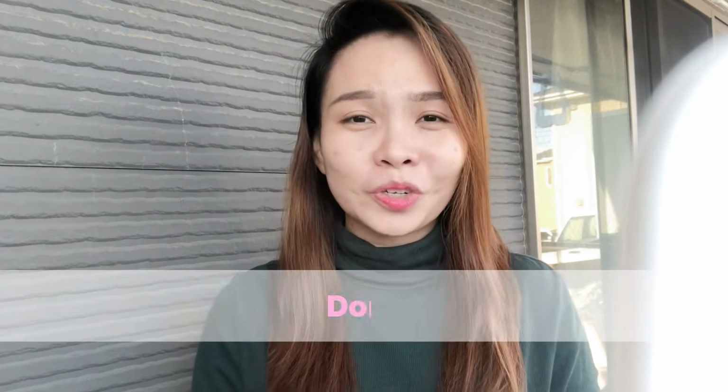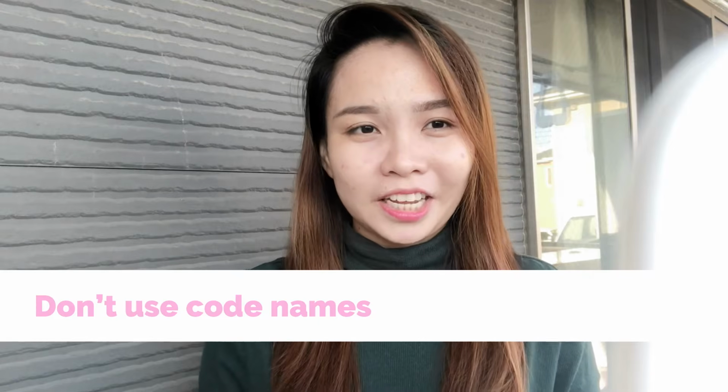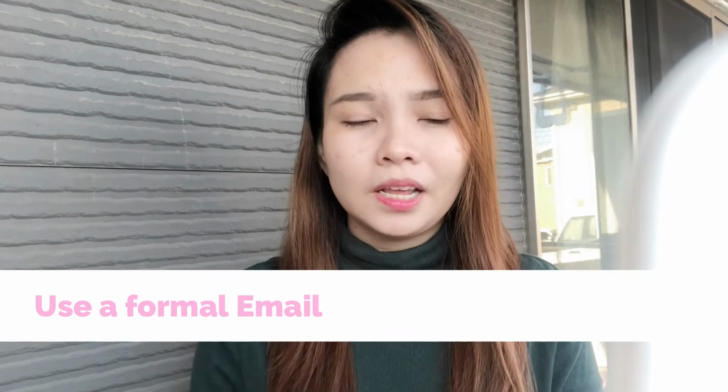And one thing to keep in mind, if you're going to create a Gmail account, it should be formal. Don't use something like mga code names nyo or mga nicknames kasi it would be hard to remember, especially if new pa lang yung client. Baka matagalan siyang mag-search ng email mo or di kaya magkaroon pa siya ng wrong spelling kaya hindi mo na nare-receive yung mga emails, yung mga ganun. I would highly recommend that you use a formal email.